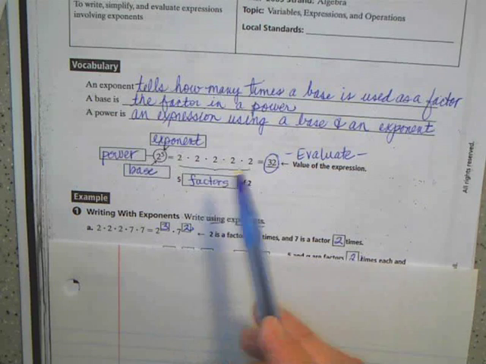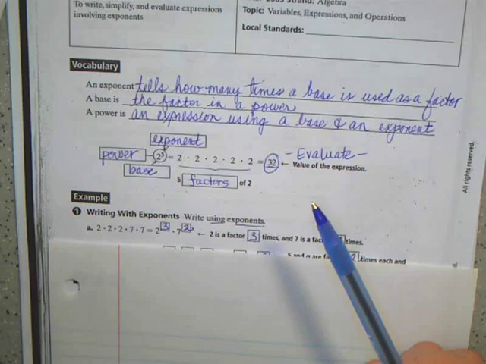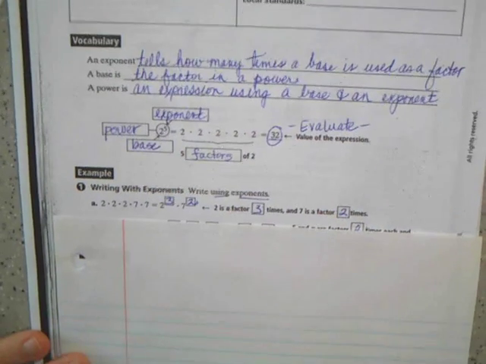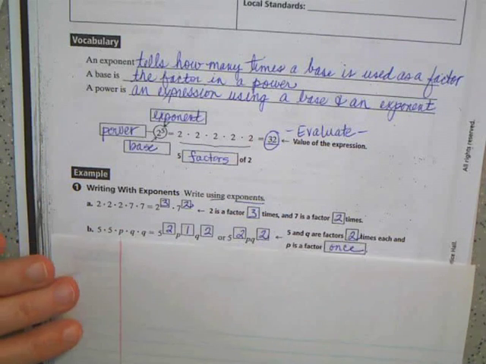Cubed is a way of saying to the 3rd power. Squared is a way of saying to the 2nd power. You should be familiar with that terminology, even though you may not choose to use it. Those are very common terms that you should be familiar with.